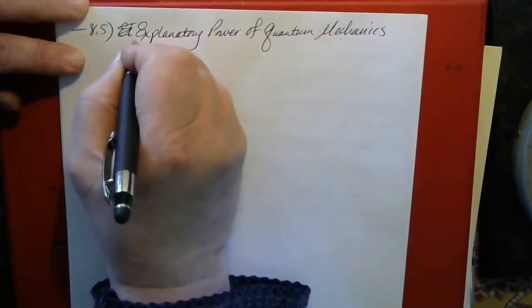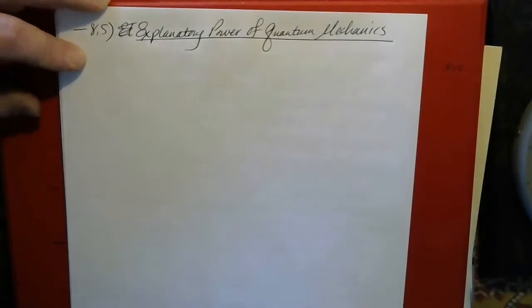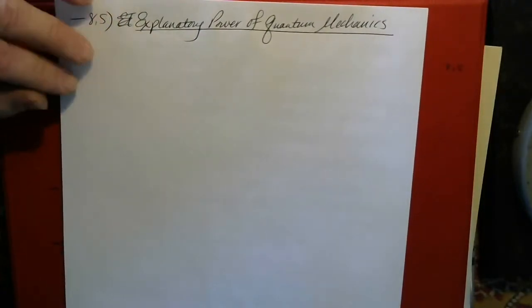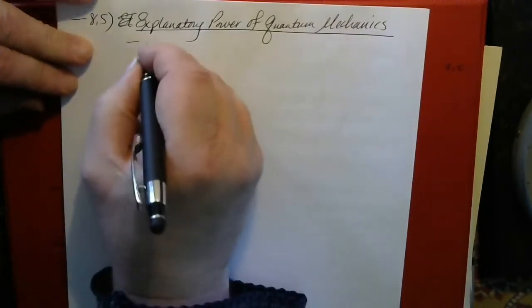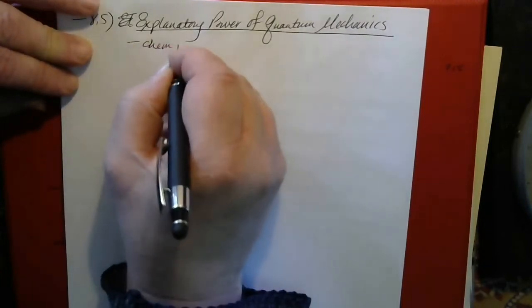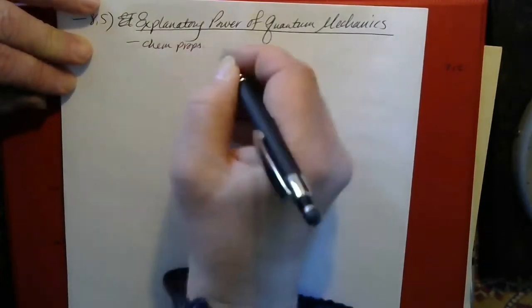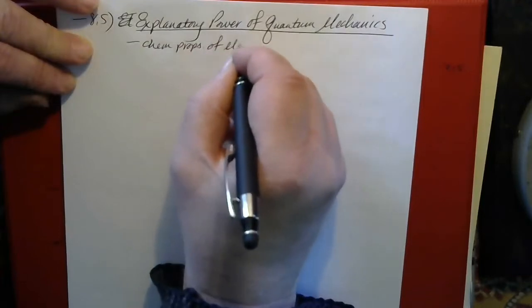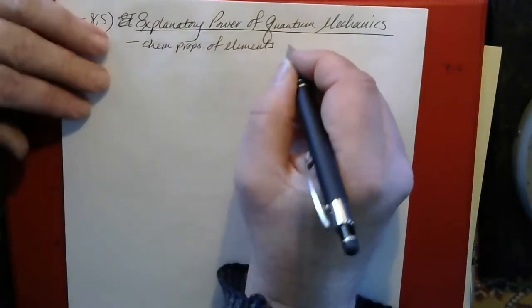So now we can actually look at some of the lessons from quantum mechanics. The chemical properties of an element are mostly determined by the number of valence electrons.